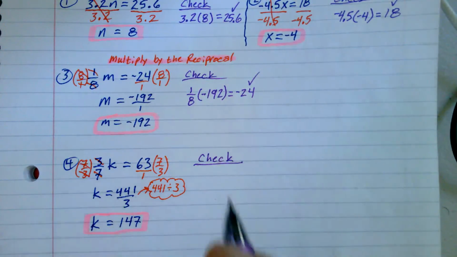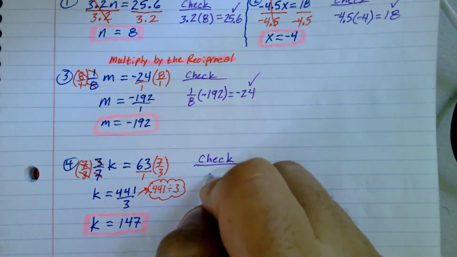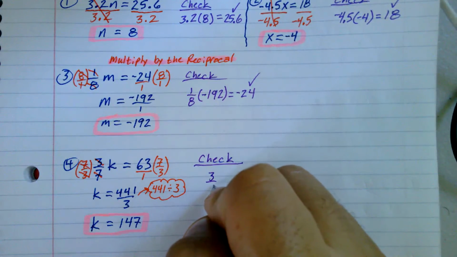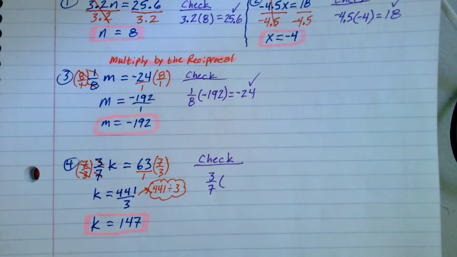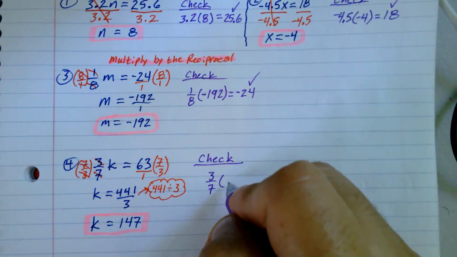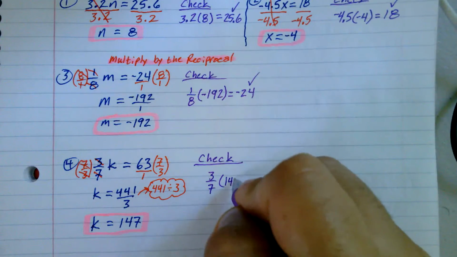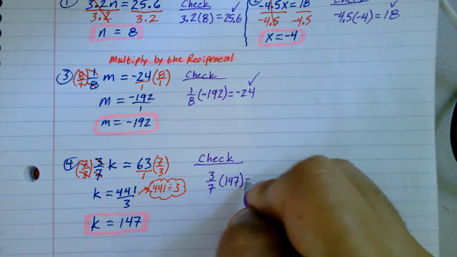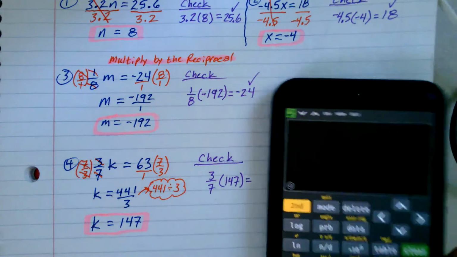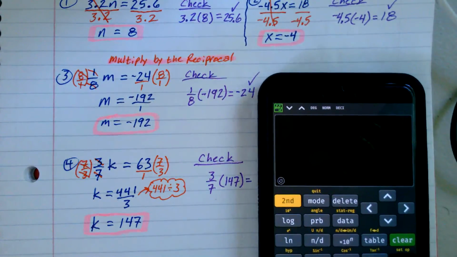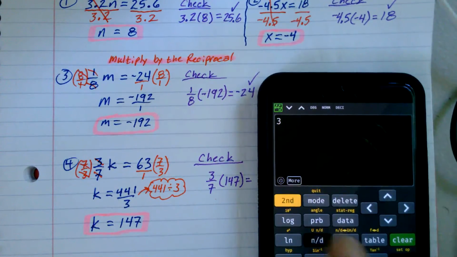So we're going to take our original equation, 3/7 times what we're saying k is, 147. And hopefully that gives us an answer of 63. Okay. So I'm going to try that here on my fancy schmancy calculator. So we want 3/7.